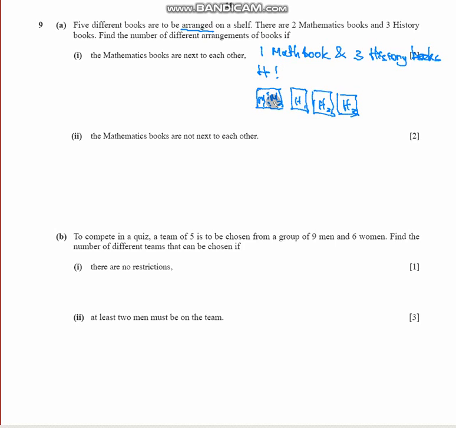Now, remember these two books can swap. That means beside this one permutation, I also can generate another permutation whereby M2 is here, M1 is here. This is still the same, H1, H2, H3. That means each of the permutations from here has another one when you swap the positions of the M1 and the M2.